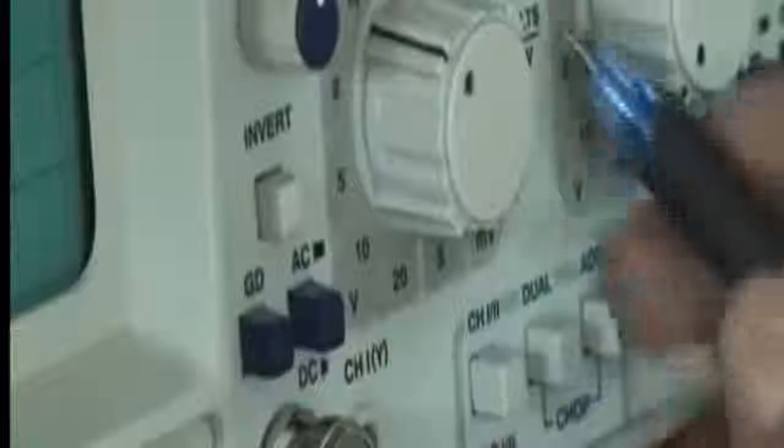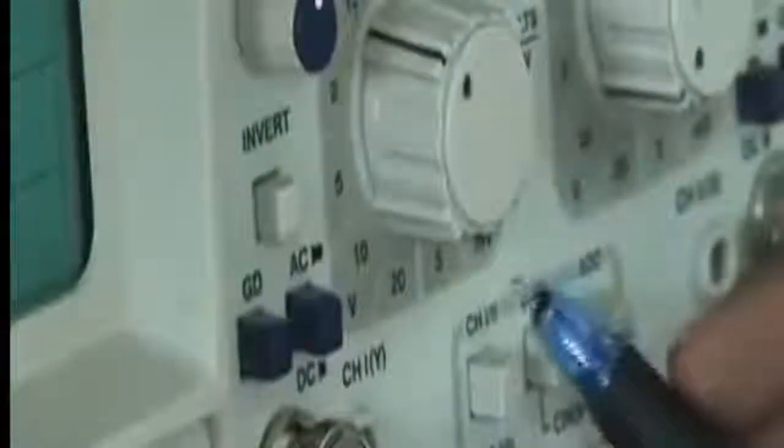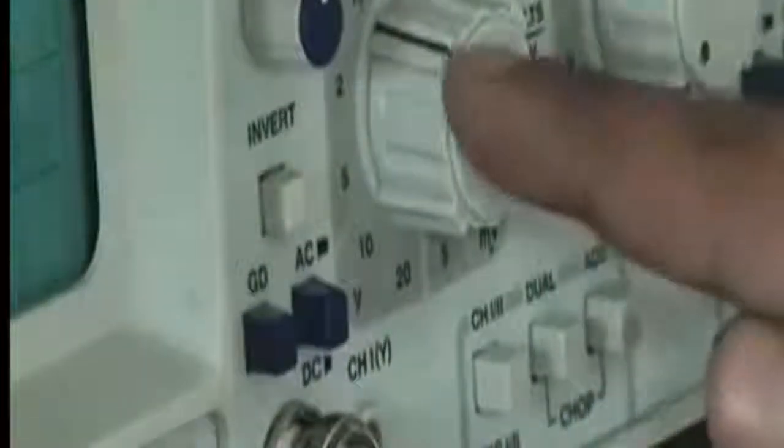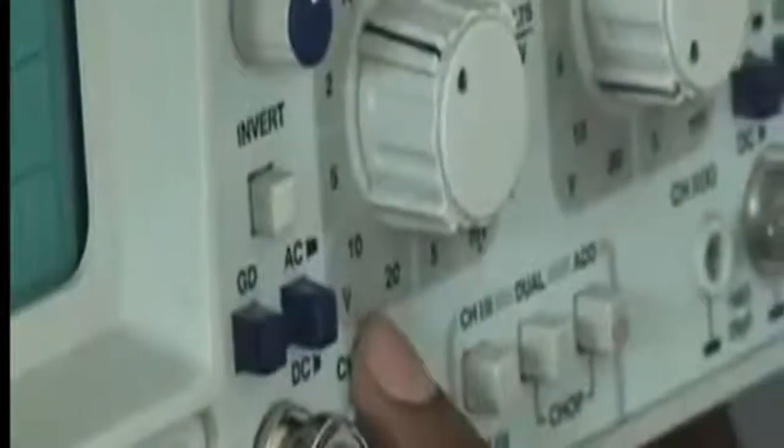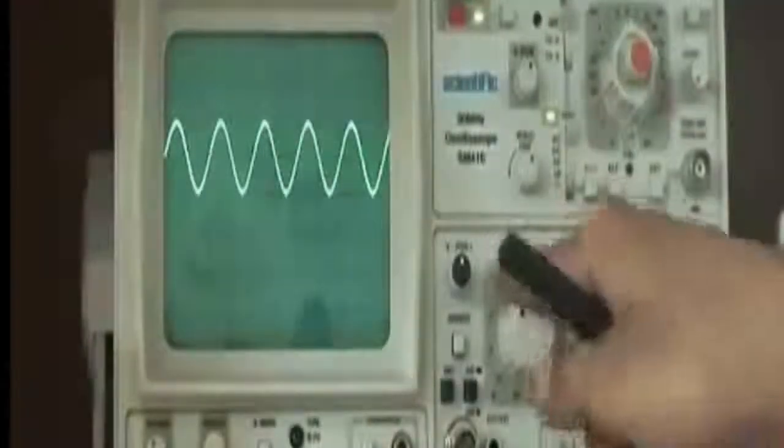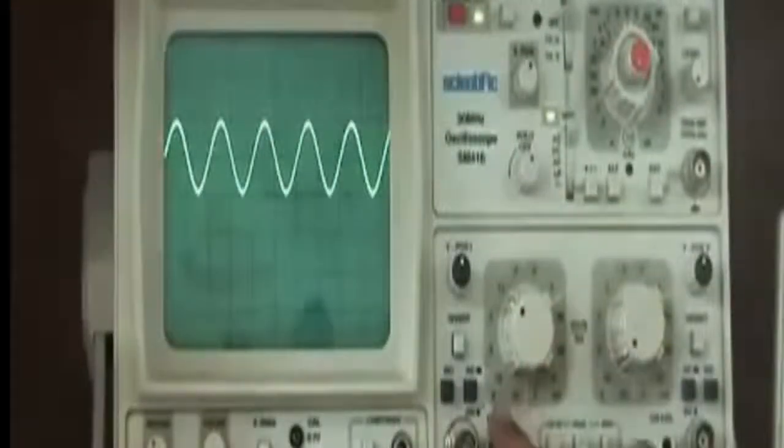In this other range, there are various numerical amplifications, but there is one unit called millivolts. So whenever this knob lies in this range, the unit will be millivolts. When this knob lies in this range, the unit will be volts. So 1.9 blocks into 1 is 1.9 volts.